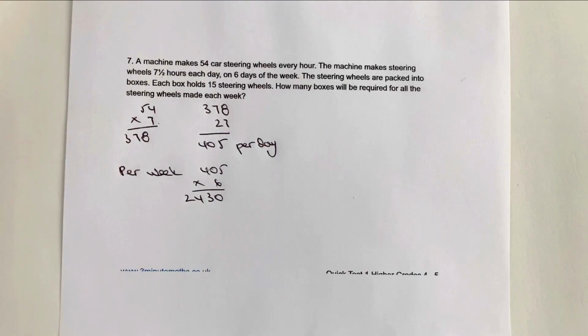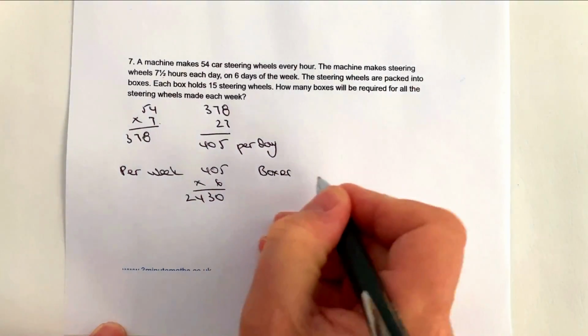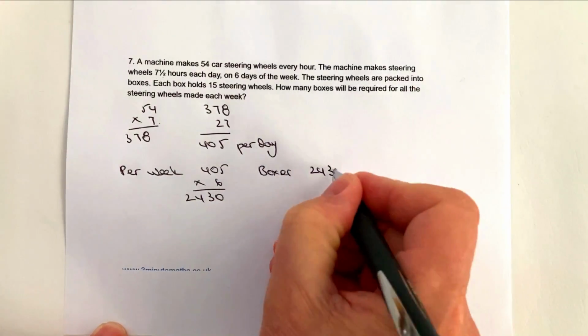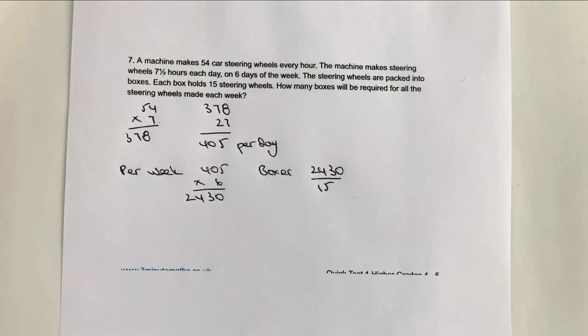Okay, however, what we are interested in is we've got 2,430 steering wheels that we need to pack into boxes, and each box holds 15. So basically, the sum to work out the boxes is going to be 2430 divided by 15. Now, again, you might do long division. You could do that at this particular point if you wanted to.